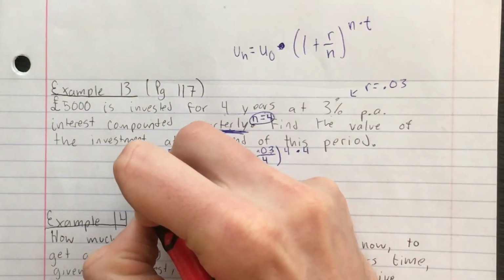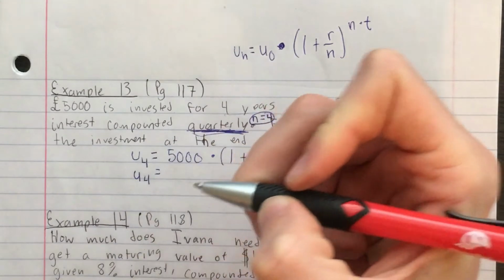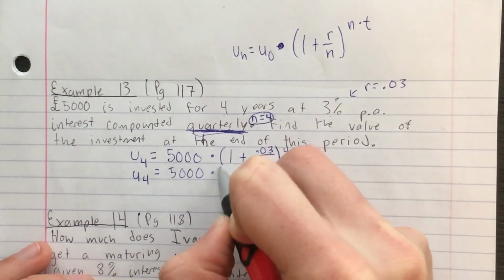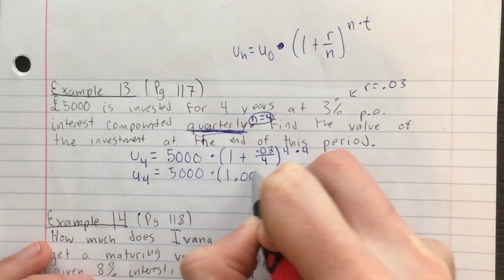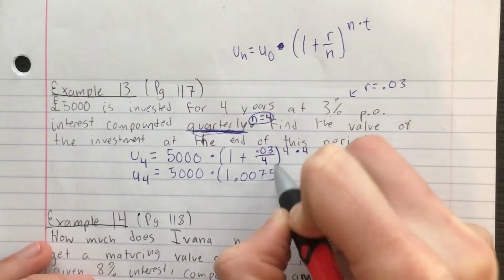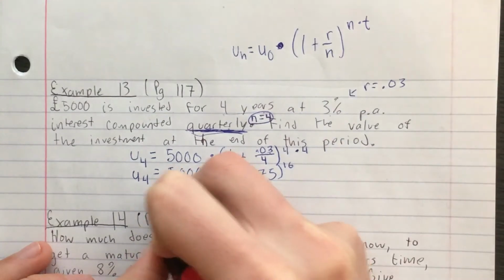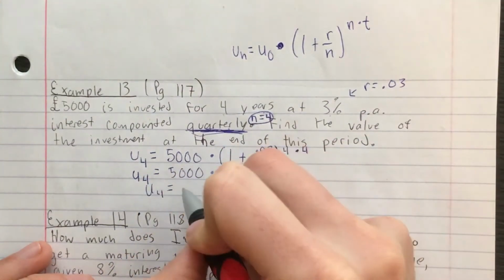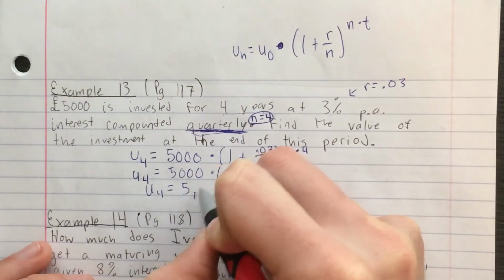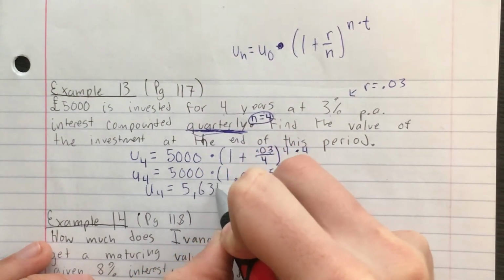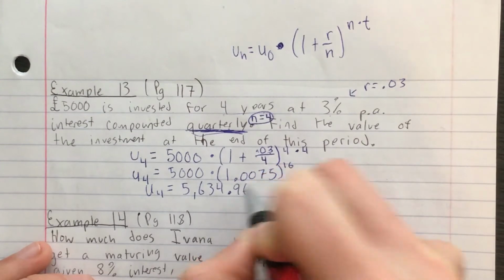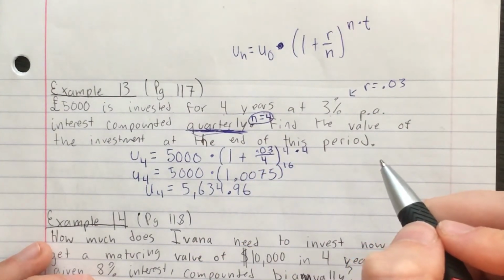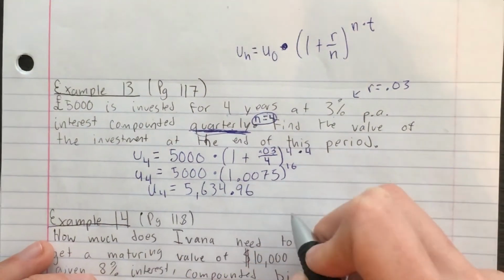So we're going to say U sub 4. That's going to be 5,000 times 1.0075, and that's going to be to the 16th power. And if we evaluate that, we're going to get that U sub 4 is going to be 5,634 pounds and 96. I think it's pence, but I'm not very familiar with the British system.